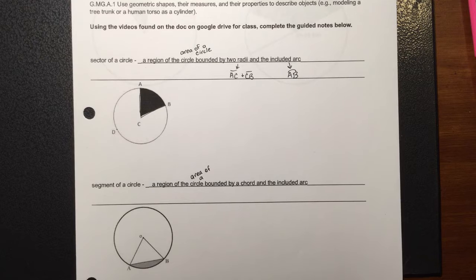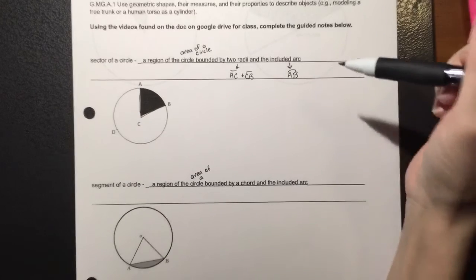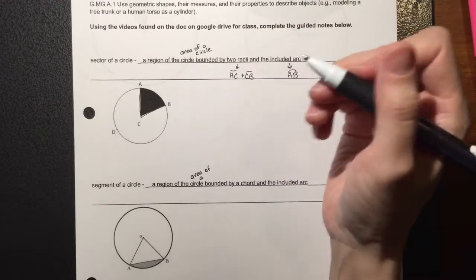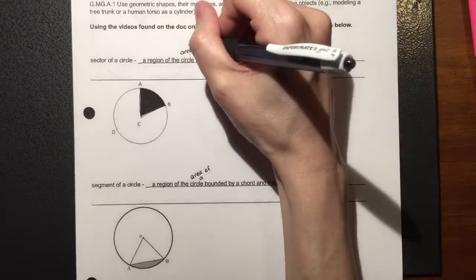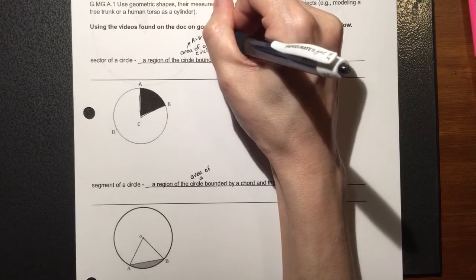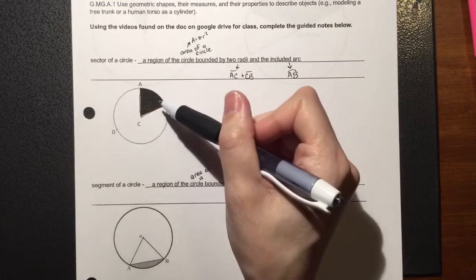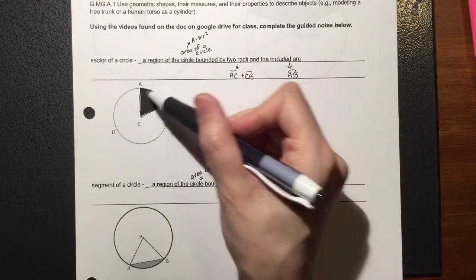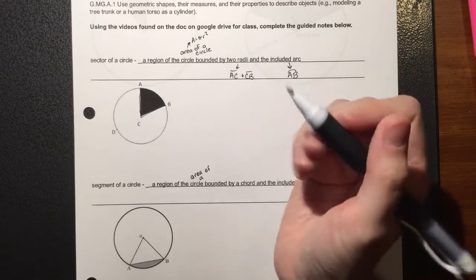So whereas when you work with the arc length, you're looking at a portion of the circumference. So we used 2 pi r as part of our formula. With this one, we're using part of an area. So when we're looking at the area of a circle, that's pi r squared. But we don't have the whole entire area. We only have a portion or a fraction of the circle.